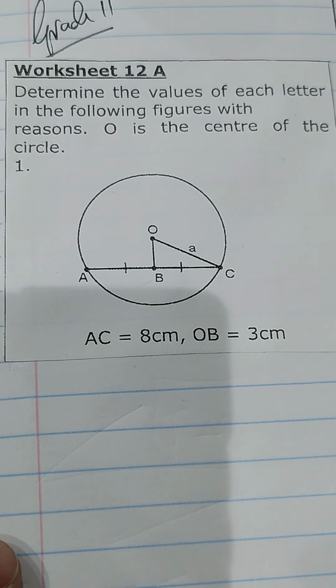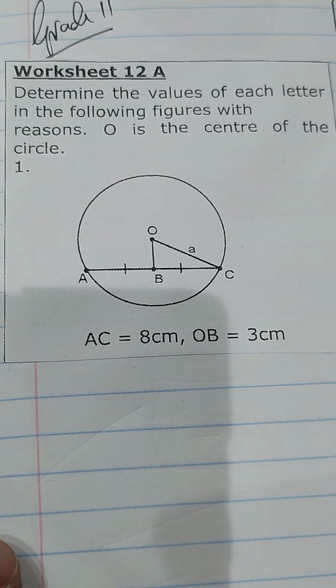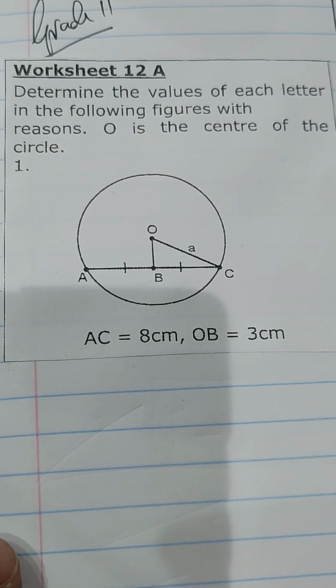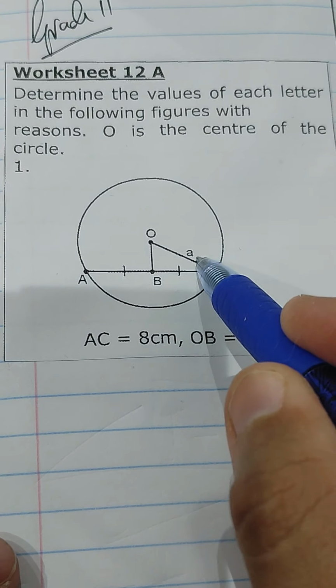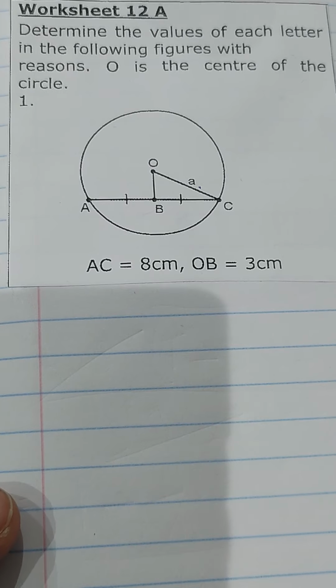Okay, good evening. So today we're looking at worksheet 12A. The question says determine the value of each letter in the following figure with reasons. O is the center of the circle. So in other words, we must calculate A.